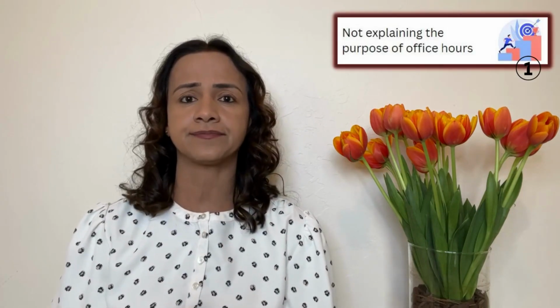Mistake number 1, not explaining the purpose of office hours. Many students and even some professors may see office hours as nothing more than a Q&A session outside of the classroom. This narrow understanding can discourage students from attending if they do not have specific questions and if they believe all their questions can be answered through email.